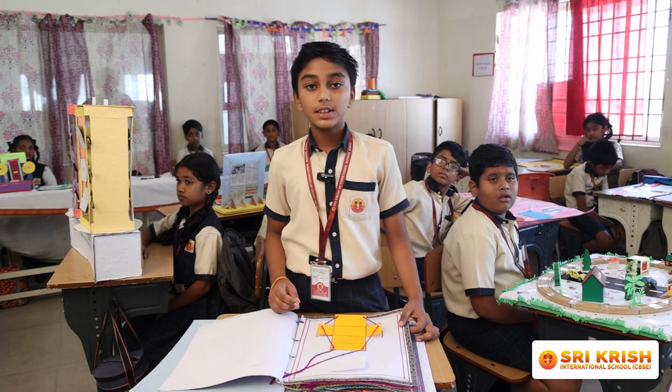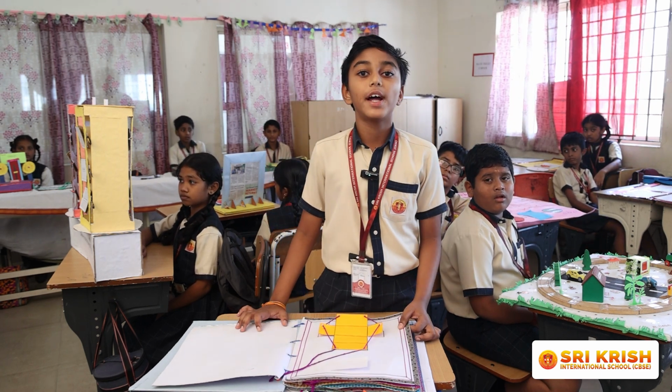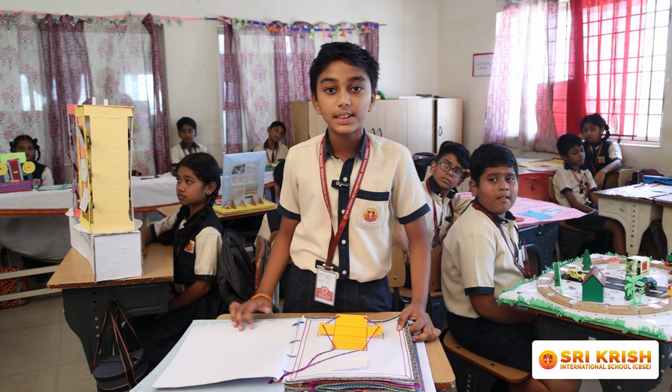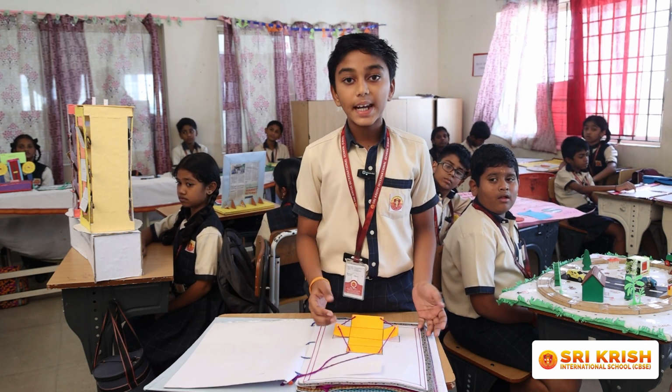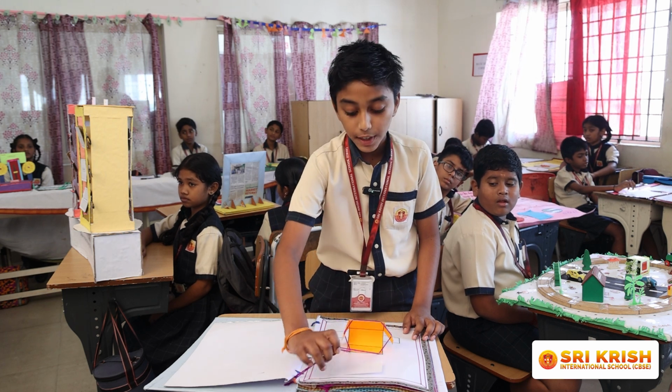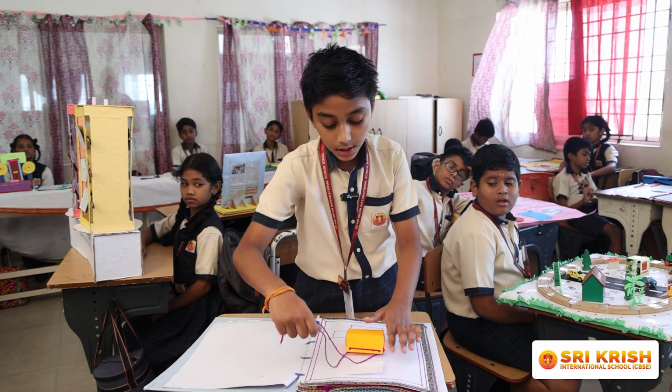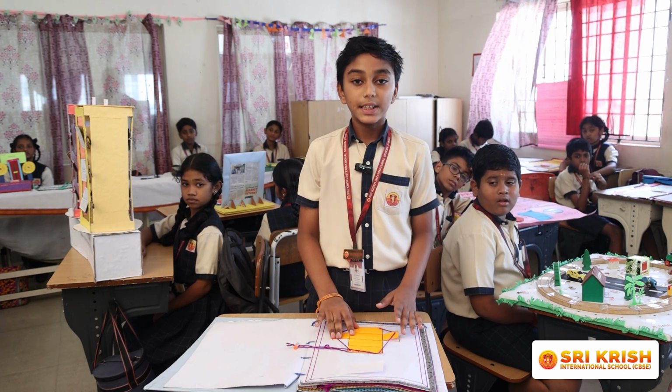The founder of nets of 3D shape is Albrecht Dürer and the 3D geometry shape is Euclid of Alexandria. The process by which a 3D shape is formed is known as nets of 3D shape. This is the process.